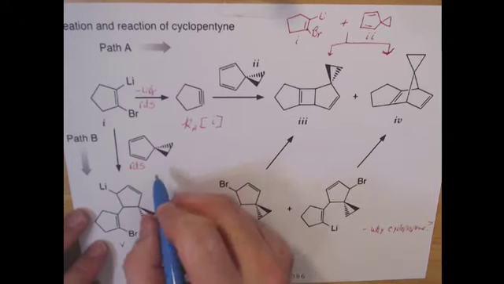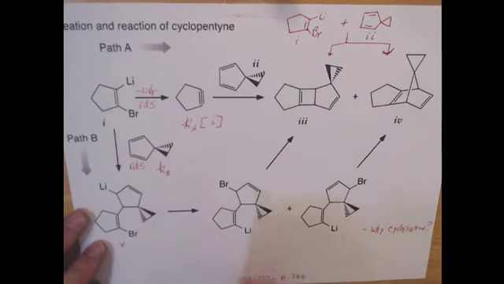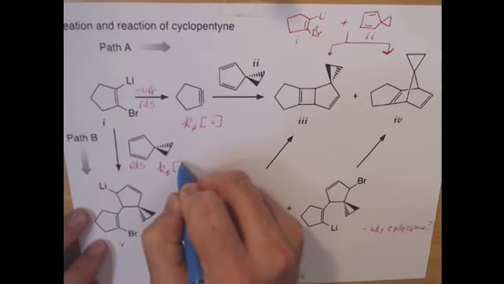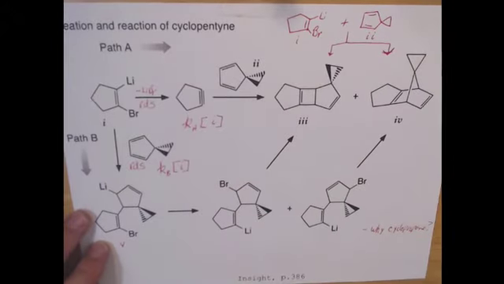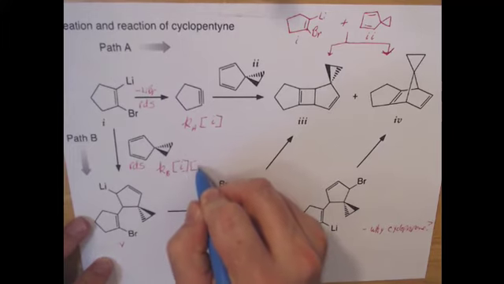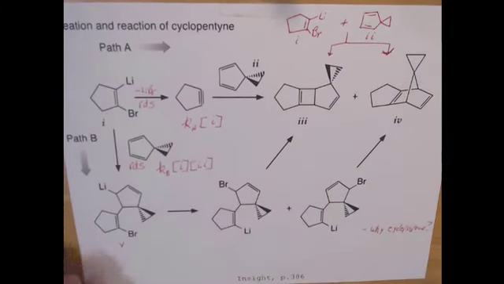In contrast, for path B, we would write a rate equation that involves that nucleophilic addition to the diene that would be dependent on both the concentration of lithium bromide 1 and the cyclopentadiene 2. So here, clearly, based on the order of the reaction, we could make a distinction.